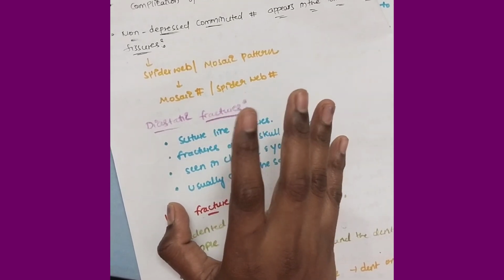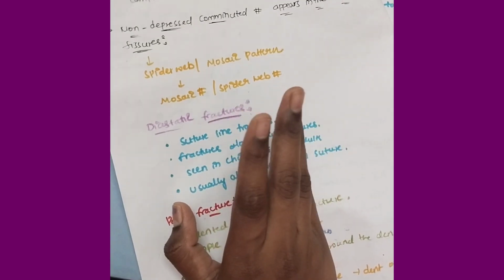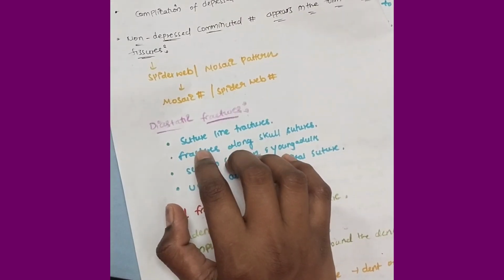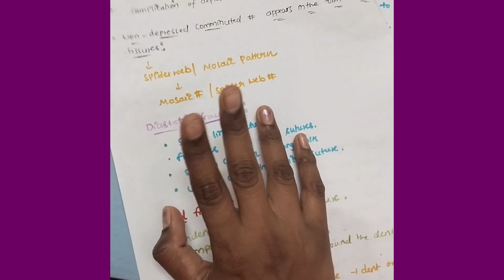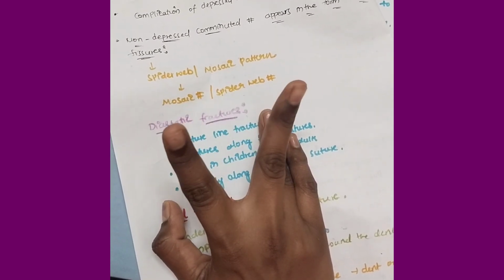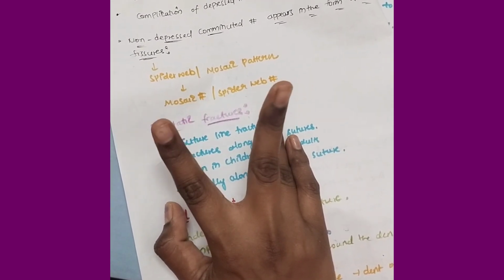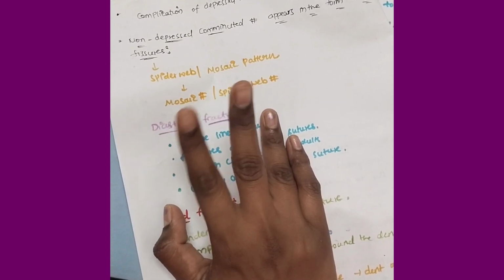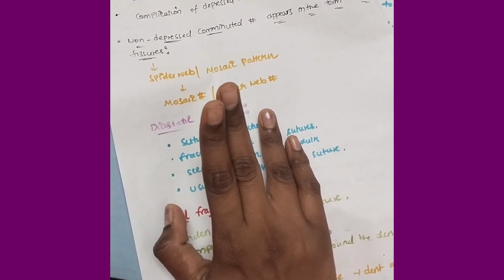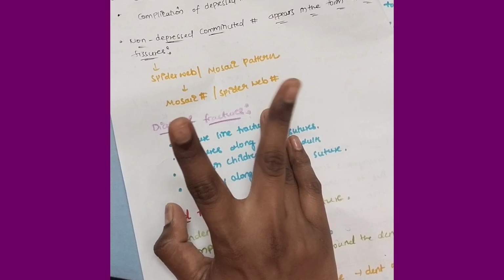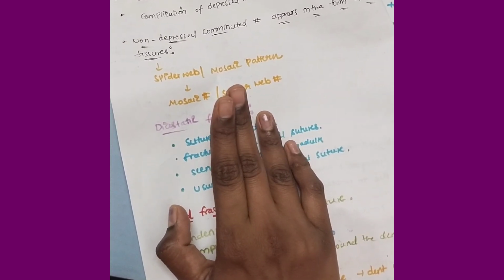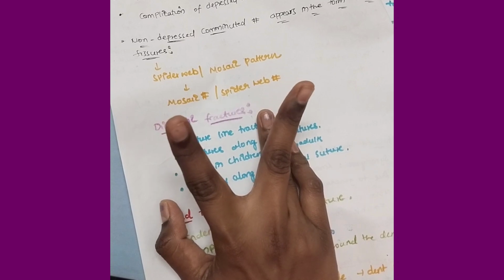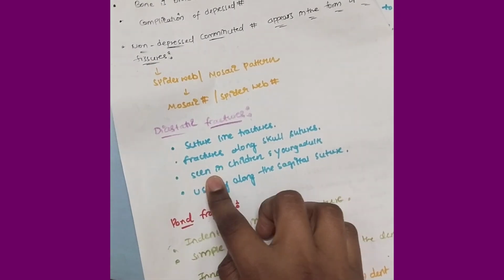The sutures are not fused tightly in them, so a small force may lead to separation of the bones, because there is no closure of the suture. Here is the suture in the middle, and these are two bones dividing. This is known as diastatic fracture.